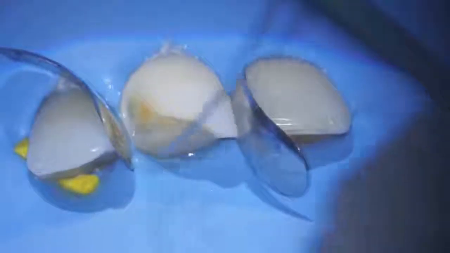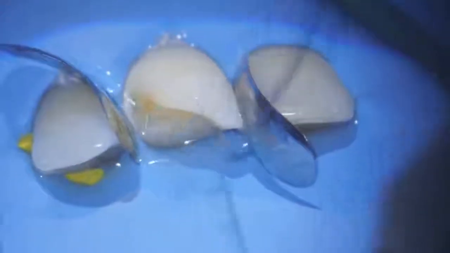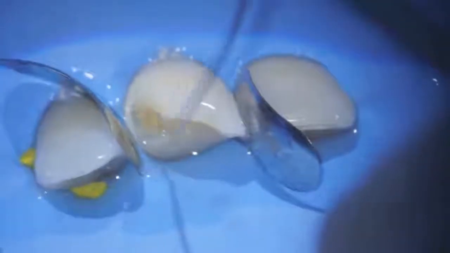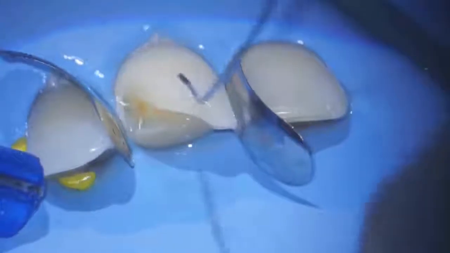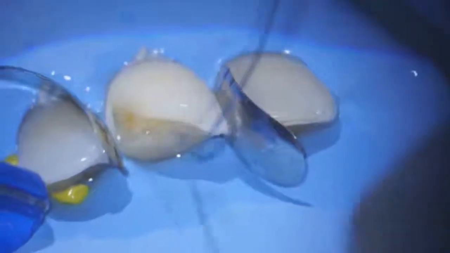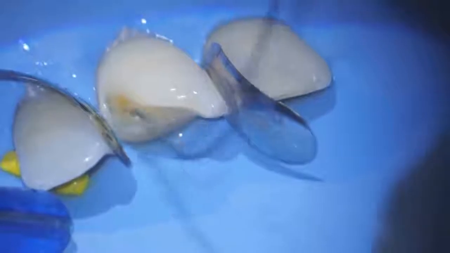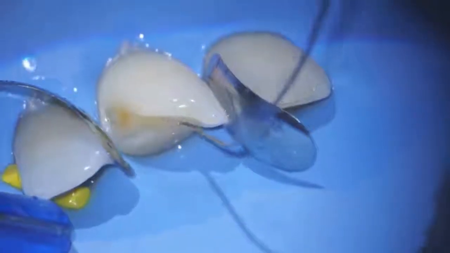So here you can see the stage of ethanol application. Usually I use for all my cases the ethanol bonding protocol with ethanol of 96%. As you can see here, I apply some amount of ethanol directly on dental tissues. The exposure time of ethanol on dentin is around 30-40 seconds.